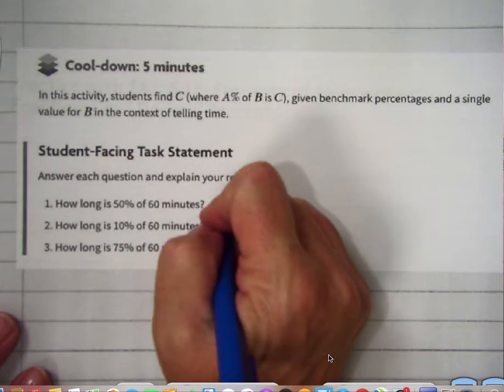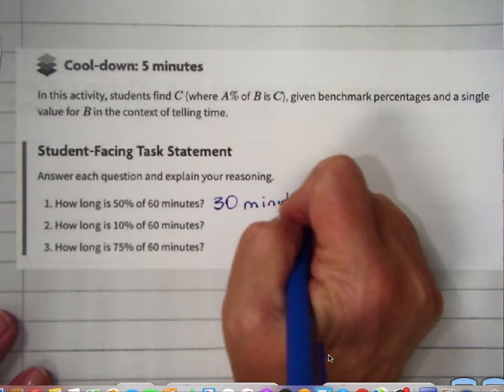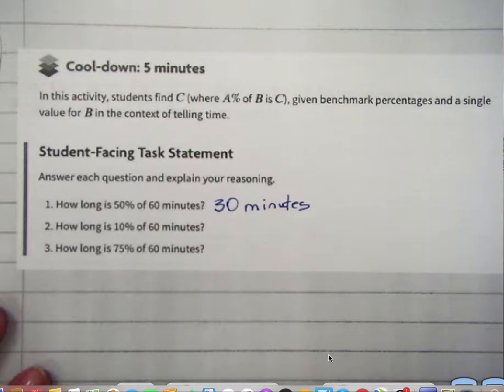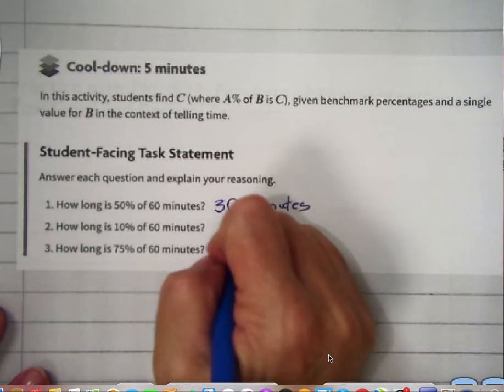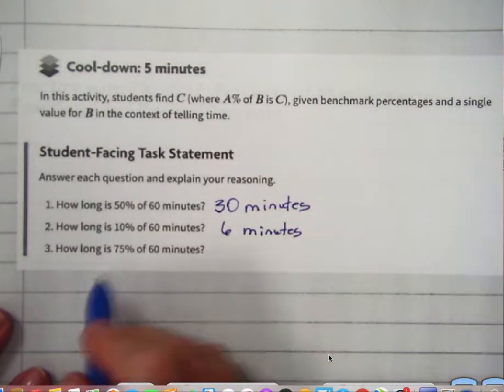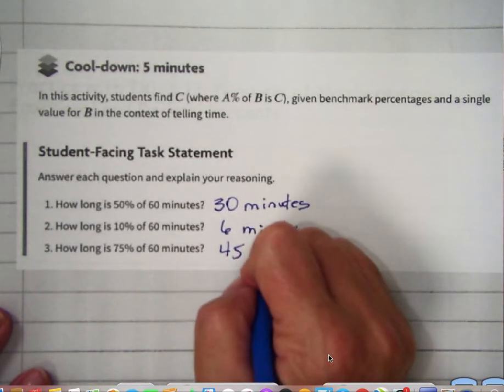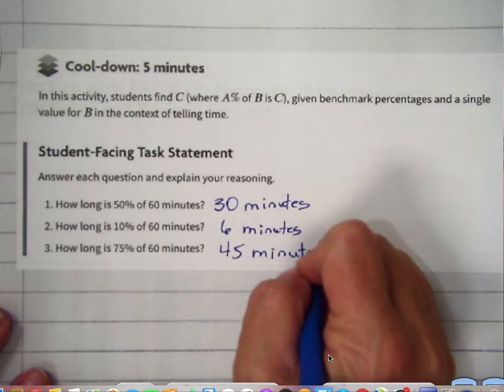Well, that's going to be 30 minutes. How long is 10% of 60 minutes? 6 minutes. And 75% of 60 minutes is going to be 45 minutes.